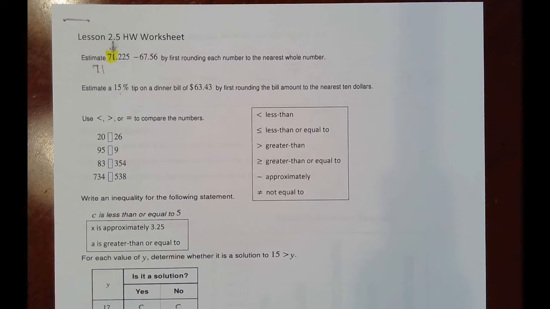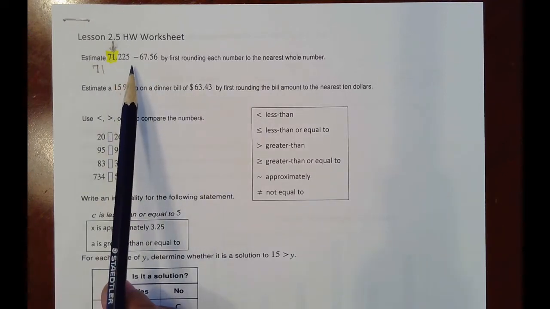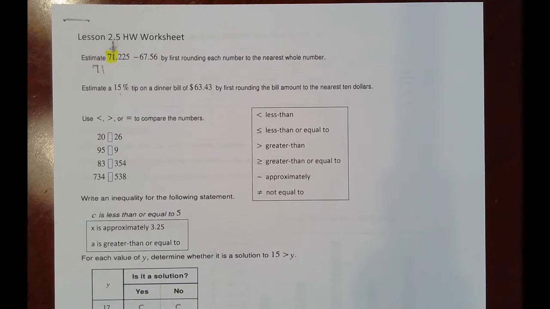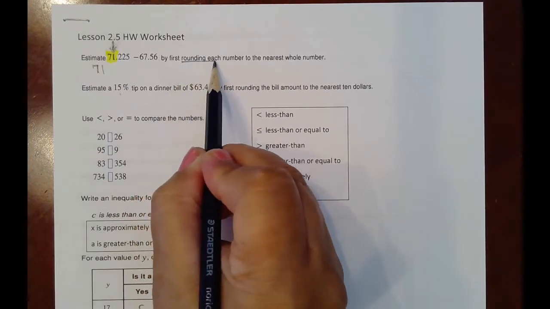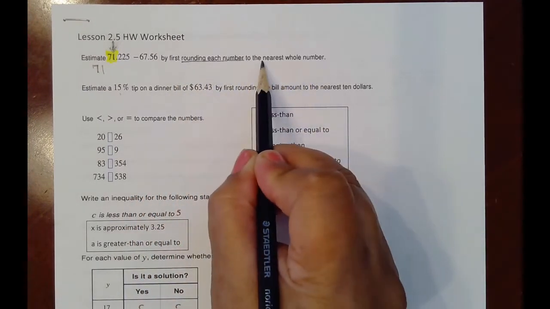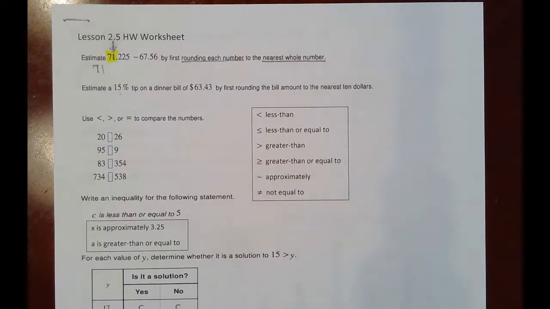In the first example, we're being asked to estimate the difference of two numbers, and we're being asked to make that easier on ourselves. In other words, bring it down to a point where possibly you can just do it in your head by rounding first. Okay, so you're being asked to round each number to the nearest whole number.